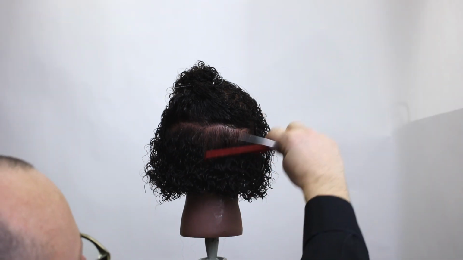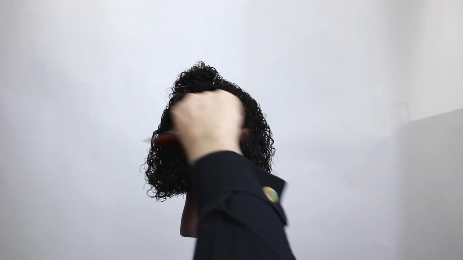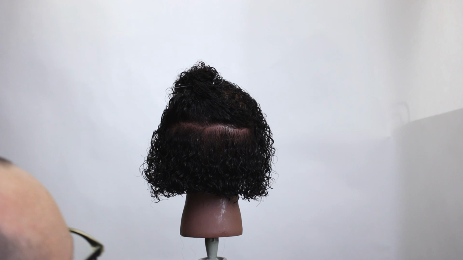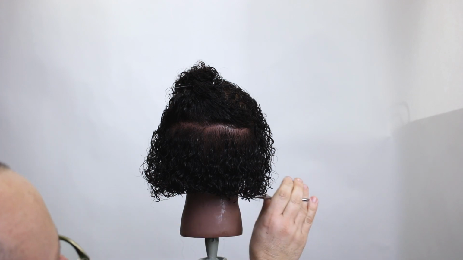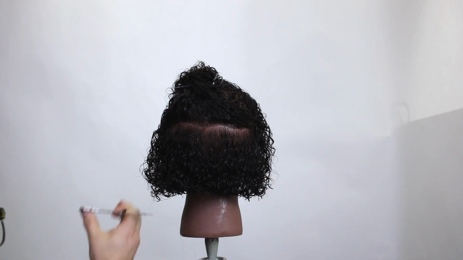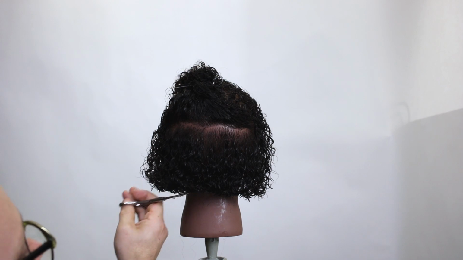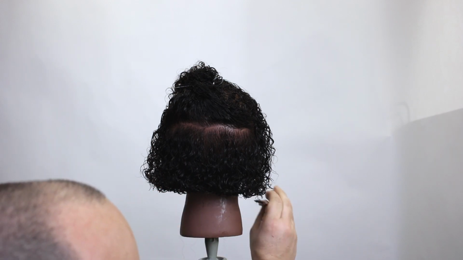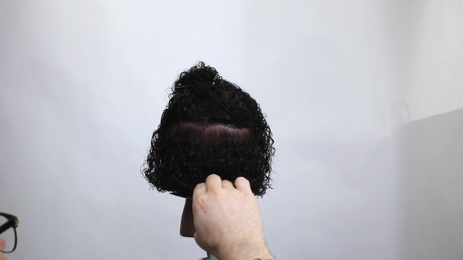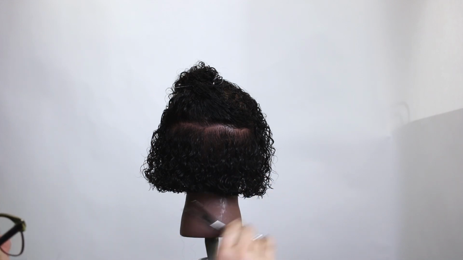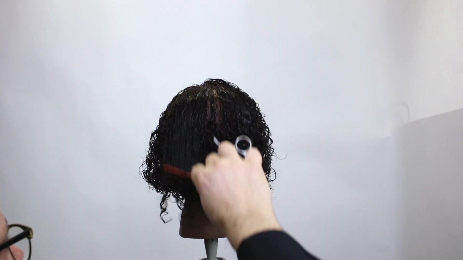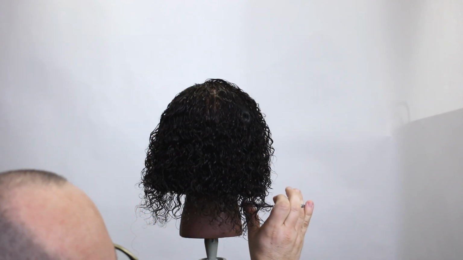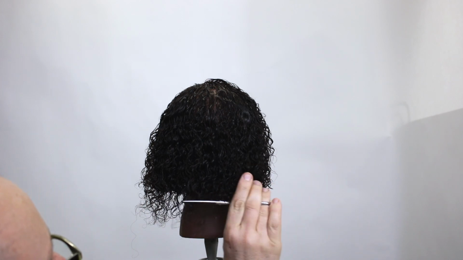Really let those curls be free and do what they want. Because what used to be a straight line isn't a straight line anymore. There are different curls on different parts of the head. And so even as you progress throughout the haircut, you really want to make sure that you're treating every section as an individual section. Once again, much longer than I think it needs to be.